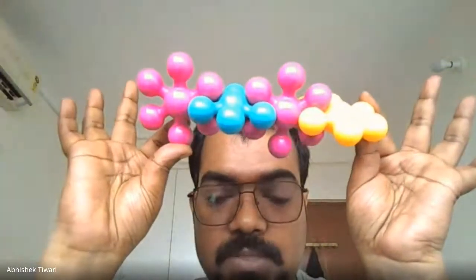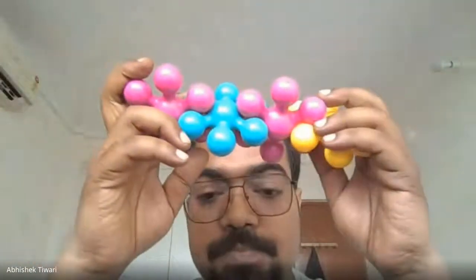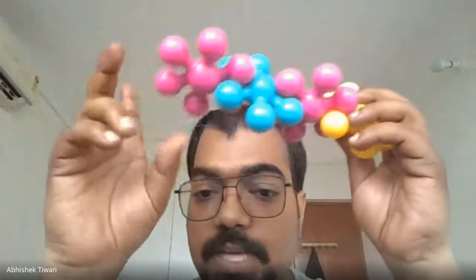And these covalent bonds, in comparison to metallic bonds, are very, very strong. So breaking these is not easy in comparison to breaking the metallic bonds, or moving them. So that is one difference.